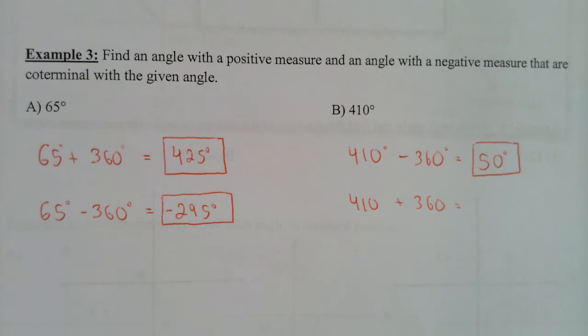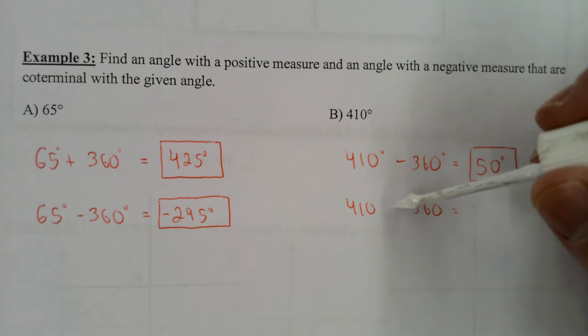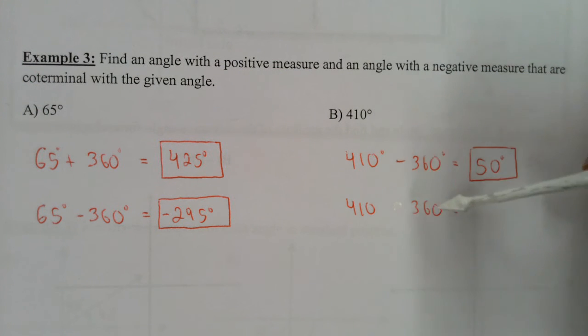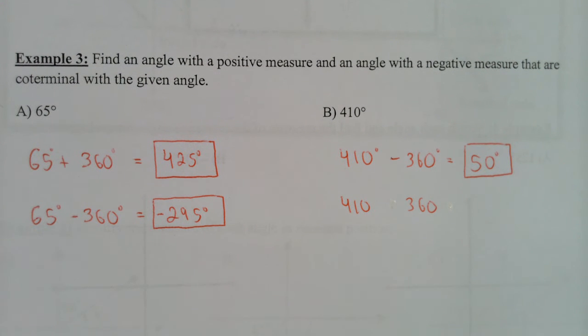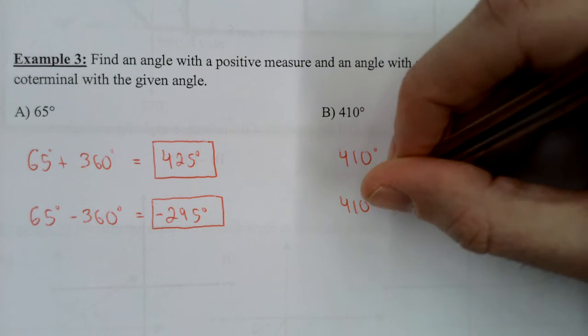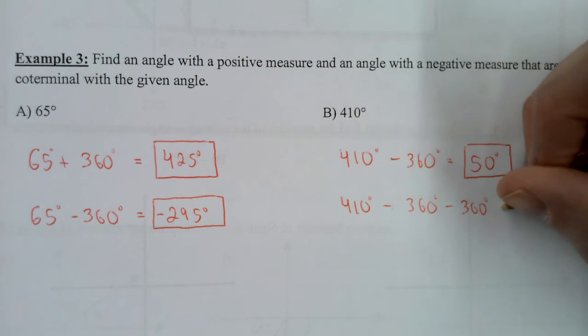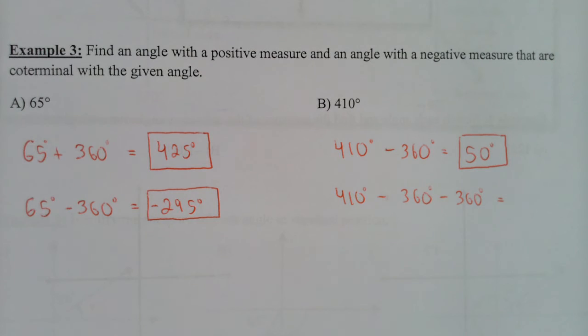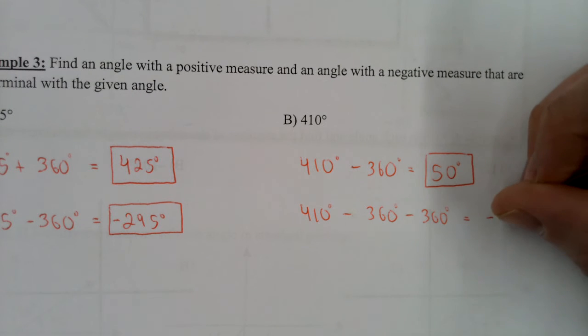So let me change that a little bit. Let me change that plus to a minus because the question said one positive and one negative. I'm going to subtract 360 twice. Get the white out, one second. Okay, so I'm going to do minus 360 again. That will give me negative 310 degrees.